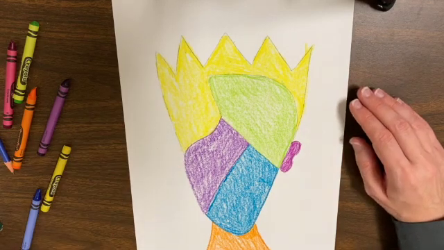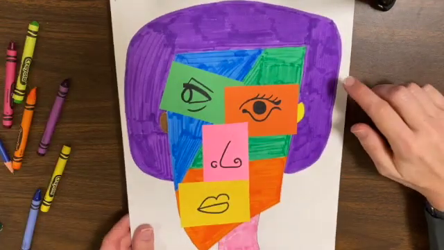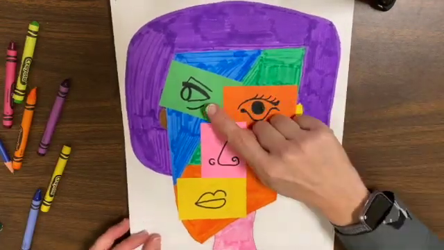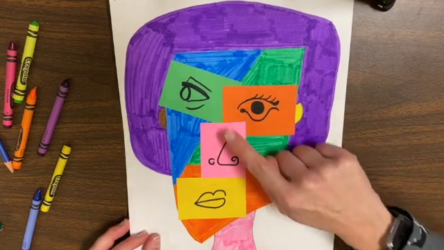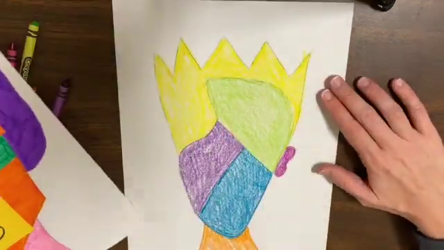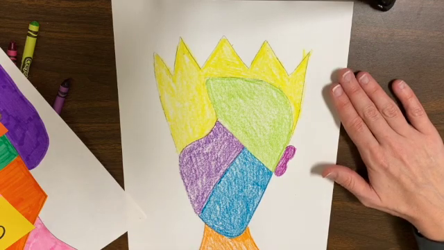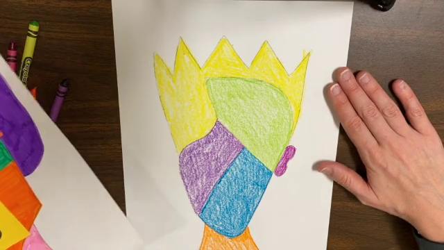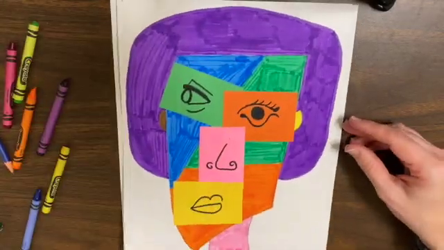Notice that I did not draw the eyes, the nose, or the mouth. That's because next week we're gonna be cutting those out of little pieces of paper and gluing them on top. So that's why you have to have everything colored in on here before you do the eyes, the nose, and the mouth, because we're gonna glue it right on top so that it looks like this.